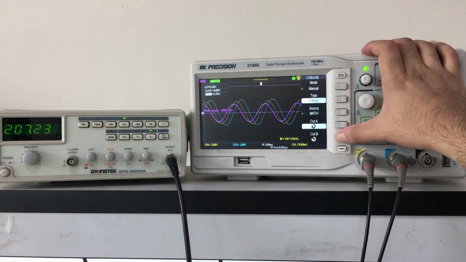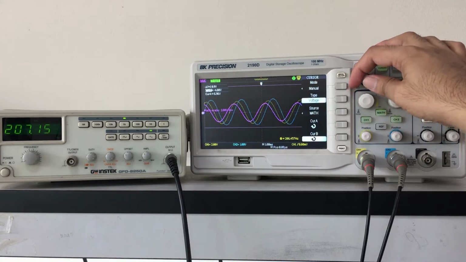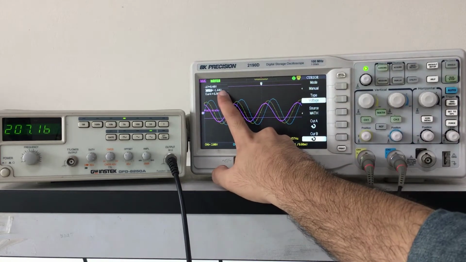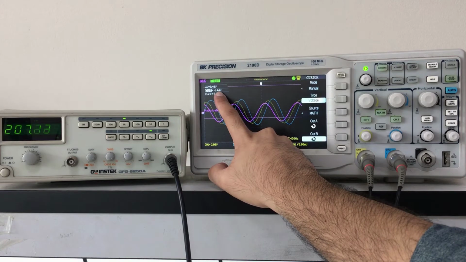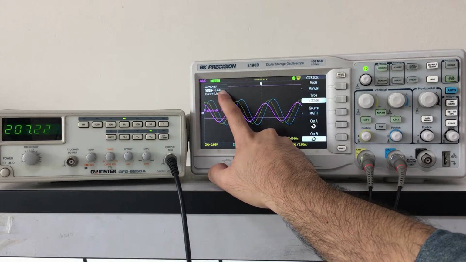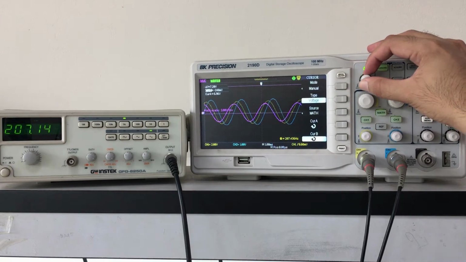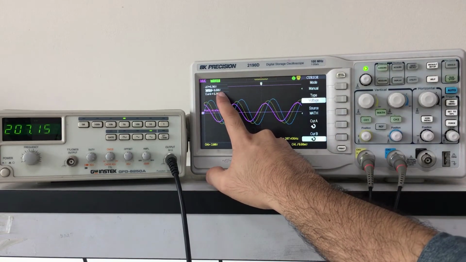To get the value of peak voltage, we should move cursor B or cursor A, any one of the cursors, to 0 volt. So adjust the cursor until you see 0 volt. I'm using cursor B, so I should adjust the cursor until I get 0 volt at this block. So I have 0 volt here.